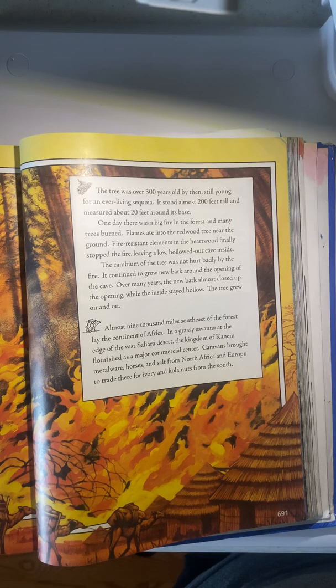One day there was a big fire in the forest and many trees burned. Flames ate into the redwood tree near the ground. Fire-resistant elements in the heartwood finally stopped the fire, leaving a low, hollowed-out cave inside. The cambium of the tree was not hurt badly by the fire. It continued to grow new bark around the opening of the cave. Over many years, the new bark almost closed up the opening while the inside stayed hollow. The tree grew on and on.